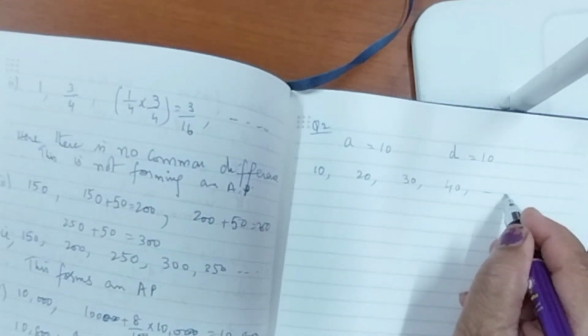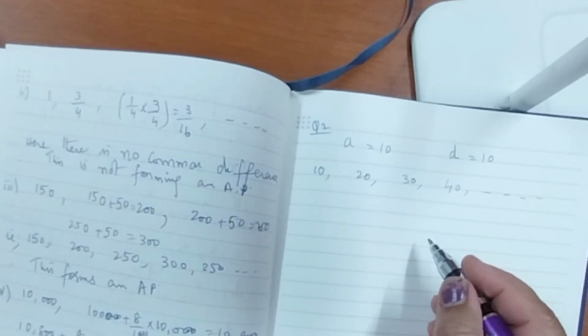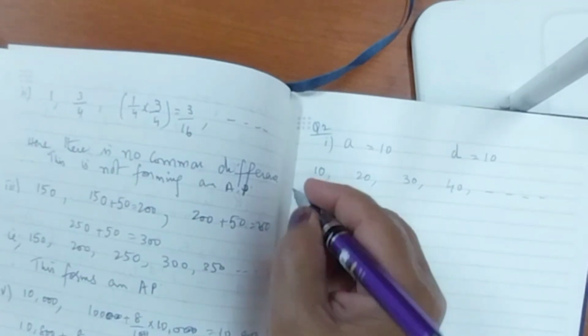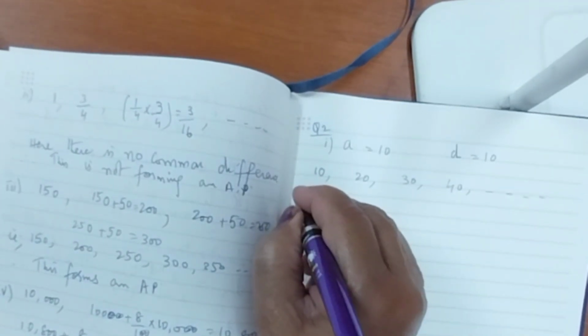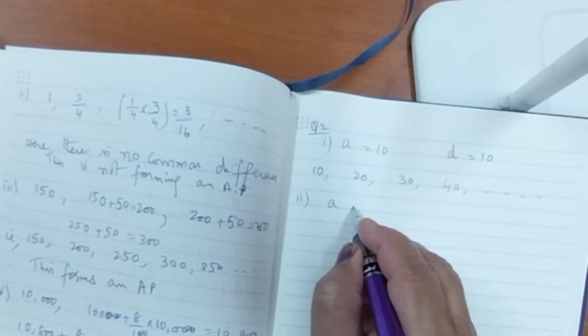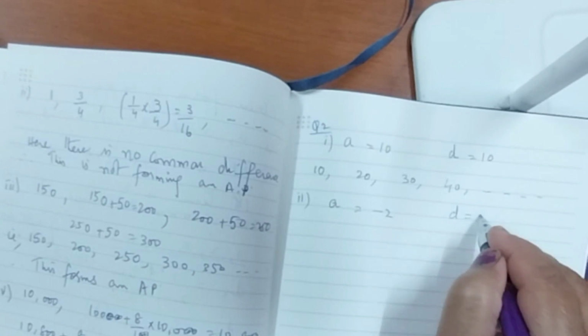तो हमको इस सीरीज को ऐसे कंटिन्यू कर सकते हैं, बट उन्होंने हमको अभी बोला है फर्स्ट 4 टर्म्स लिखने को. I have written the first 4 terms. This is the first part of the second question. Now second part of the second question में क्या है, A दिया है -2 और D दिया है 0.